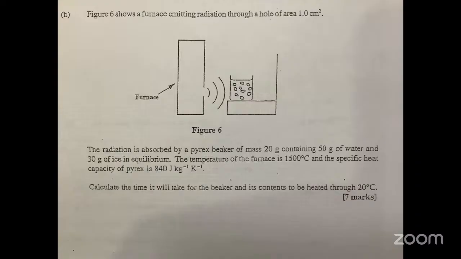Oh, you want a hint now? So you have a furnace. How is the furnace going to let the heat reach from where it is to the beaker with the ice? By radiation.